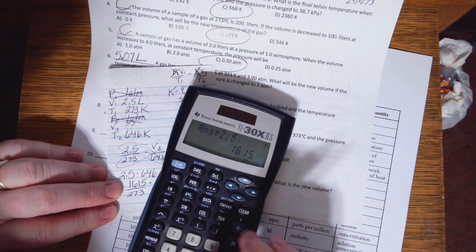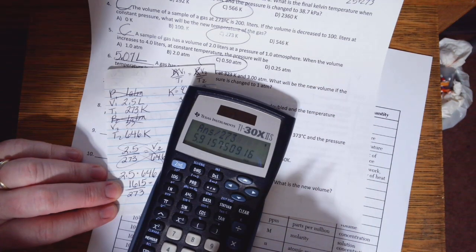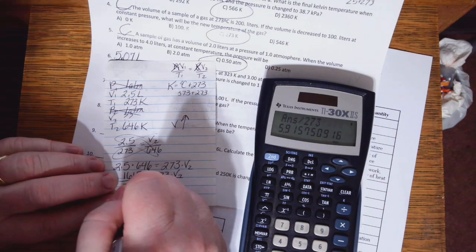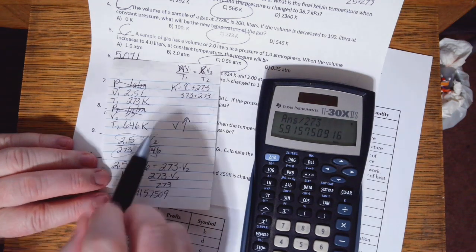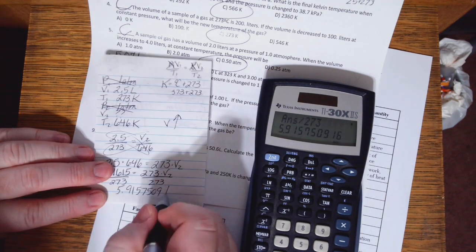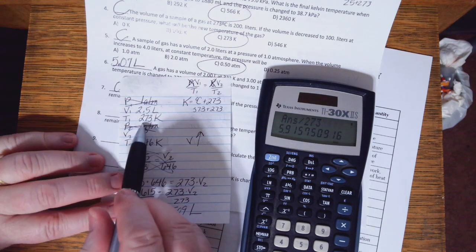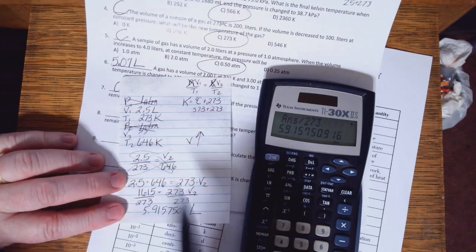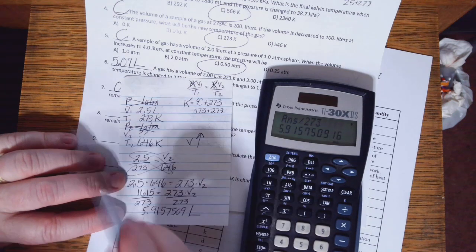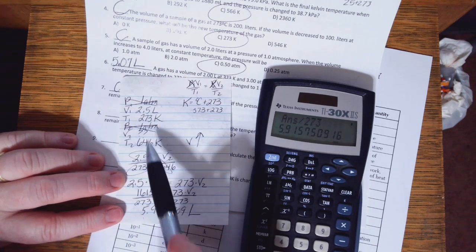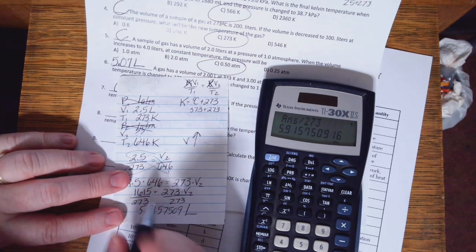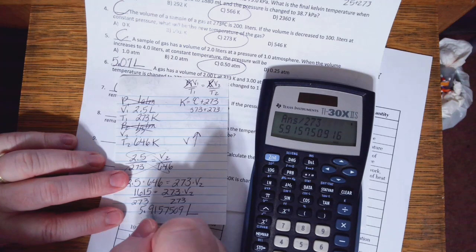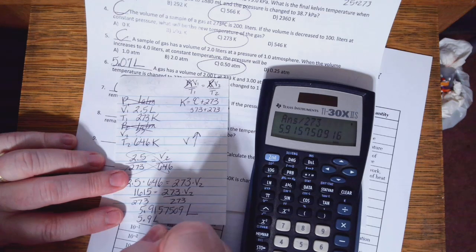So take this, divided by 273 equals 5.915759, blah, blah, blah. And what were my units for volume? Liters. So what did I say should happen? If I increase the temperature, the volume should increase. Did it? You betcha. If I look at here, I have some numbers with 3 and some numbers with 2 significant figures. Unless they mention it, you don't have to worry too much about it. So it's going to be 5.9 liters.